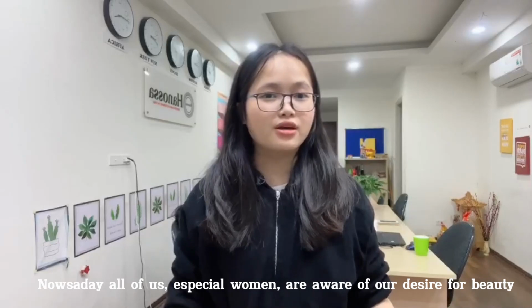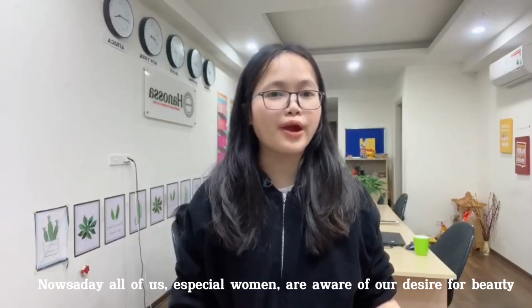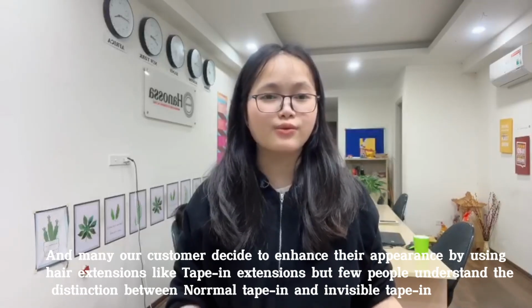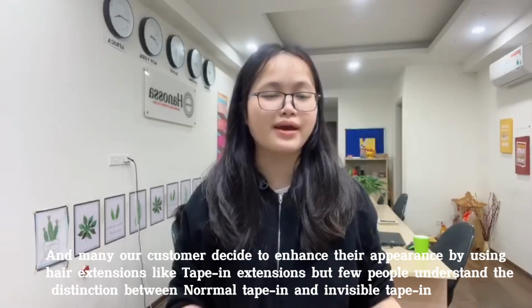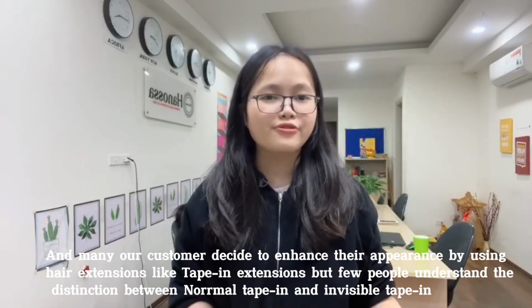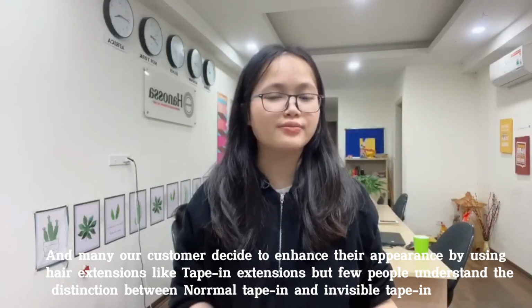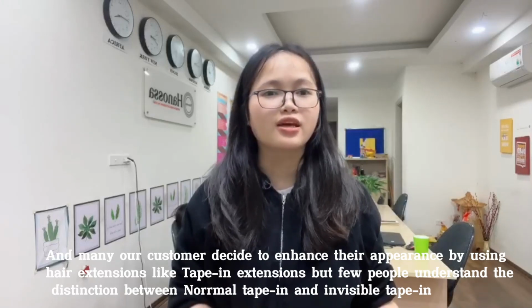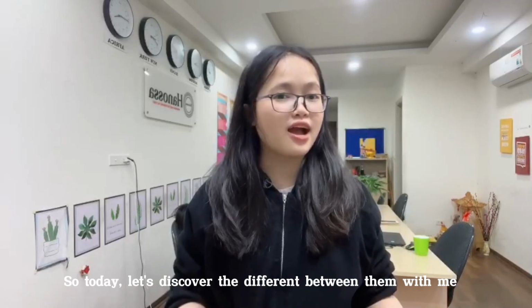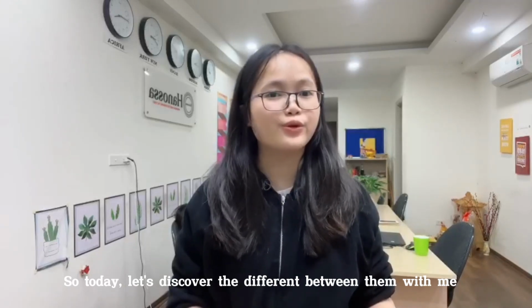Nowadays, us especially women are aware of our desire for beauty. Some of our customers want to enhance their appearance by using human hair extension like tape-in. But few people understand the difference between individual tape and normal tape. So today, let's discover the difference between them with me.